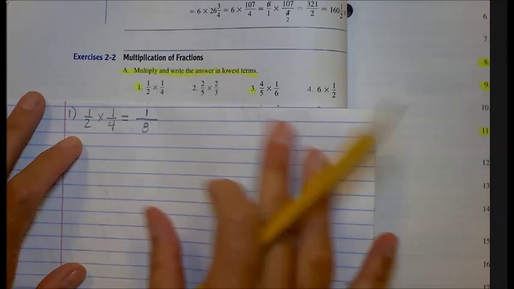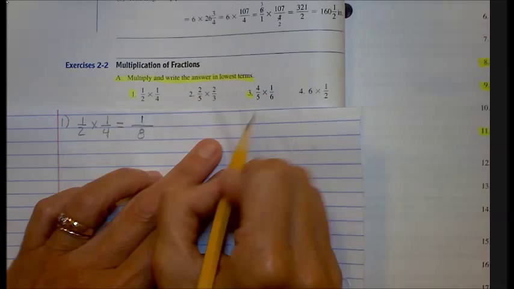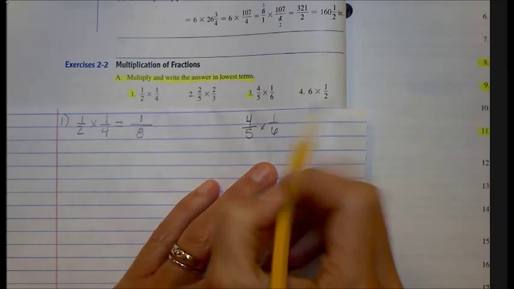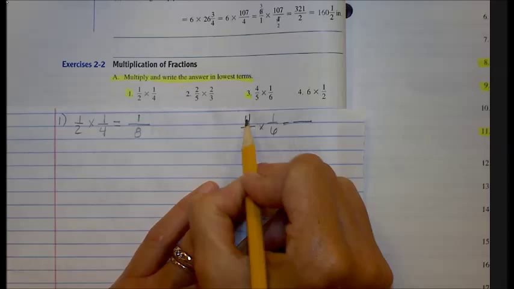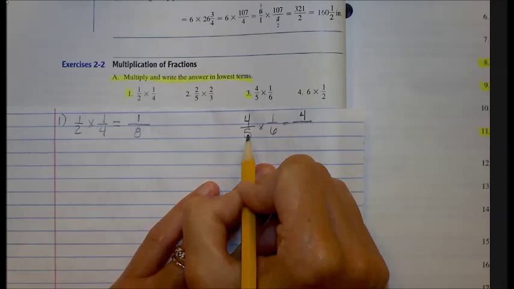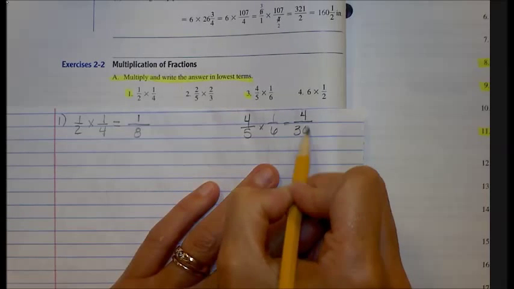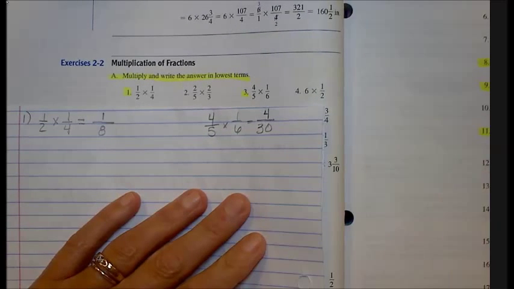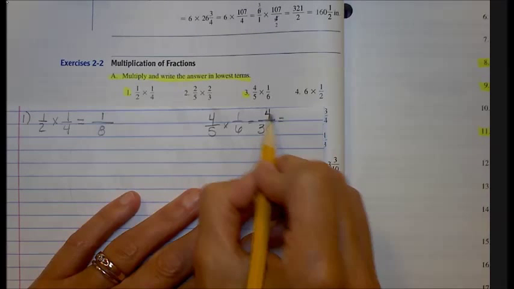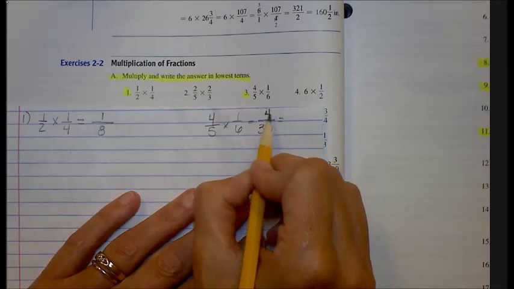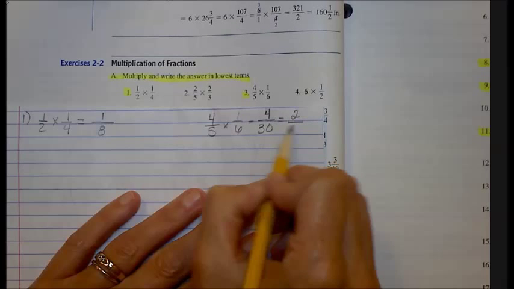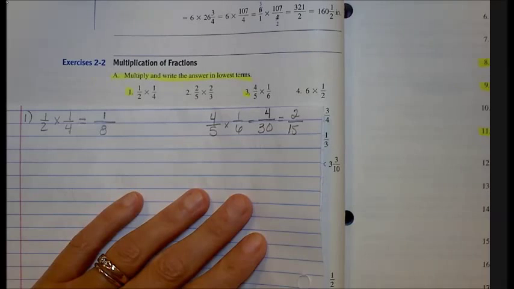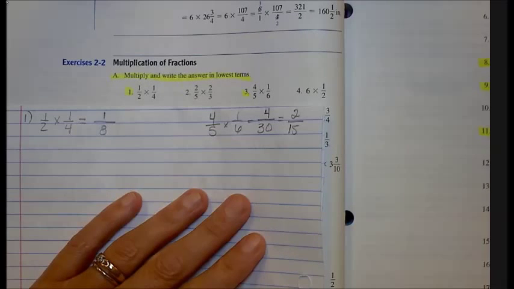Let's do number 3. Okay? 4/5 times 1/6. Again, multiplying across the top for the numerator. 4 times 1 is 4. 5 times 6 is 30. Now, we're not in lowest terms here, are we? We can divide 2 into each one of these. So if I take 2 into 4, I get 2. 2 into 30 is 15. So 2/15 is in its lowest terms, right? Piece of cake.